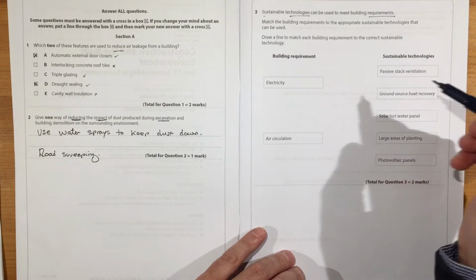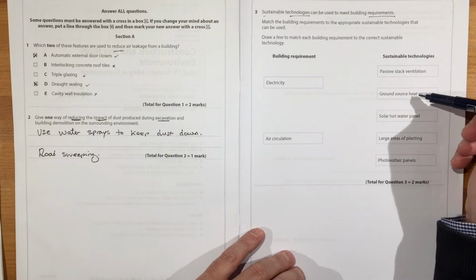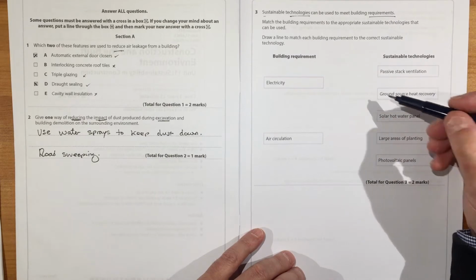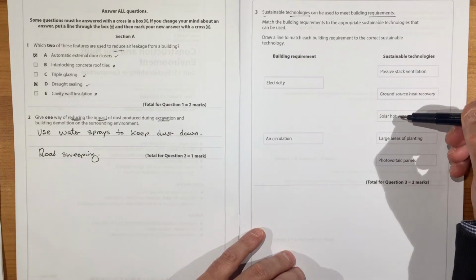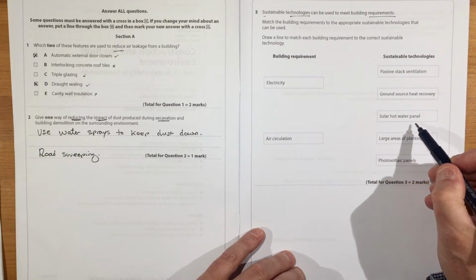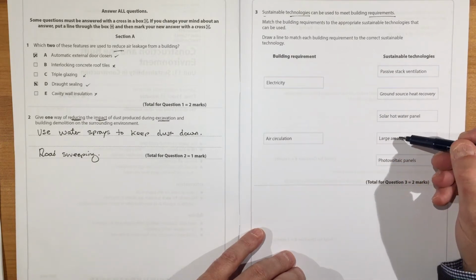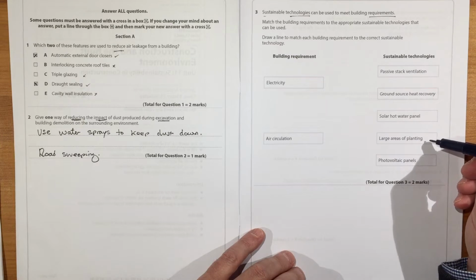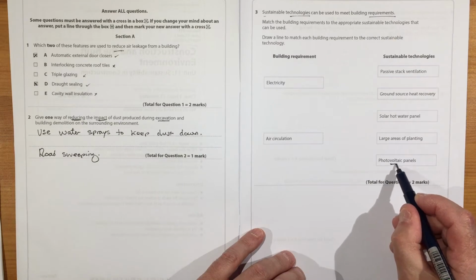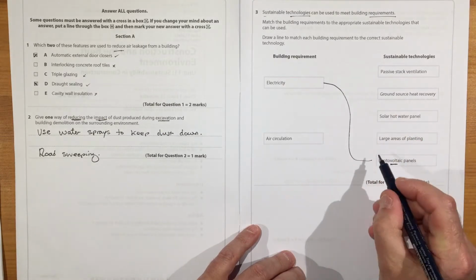So electricity can be produced by, let's think, no, not passive stack ventilation. Ground source heat recovery, no, that doesn't really produce electricity, although there are methods you can do it in that way. Solar hot water panel, well, solar is the sun, so sun, hot water, so that's not to do with electricity. Large areas of planting, nothing to do with it at all. And a photovoltaic panel, well, the clue is volt, electricity, voltaic panel. So that's the answer there. All right.